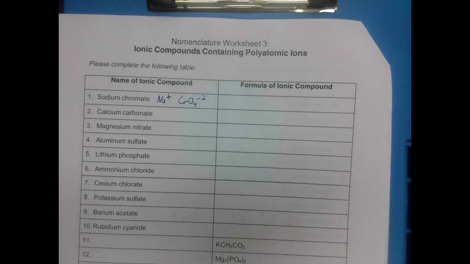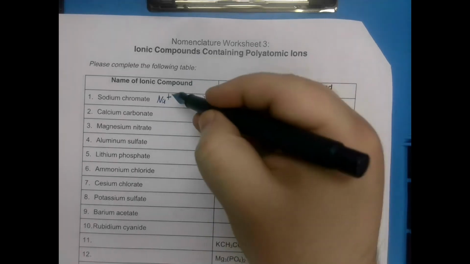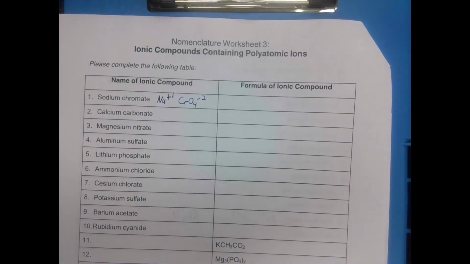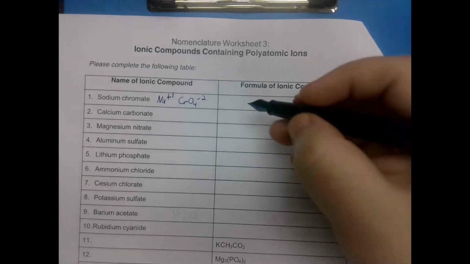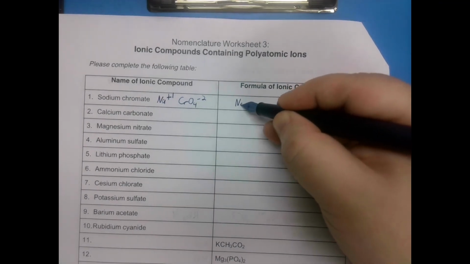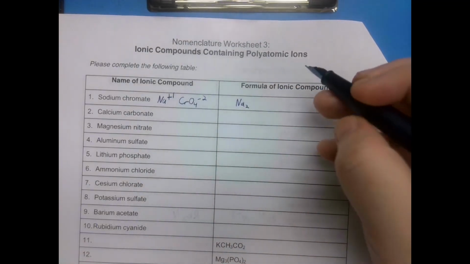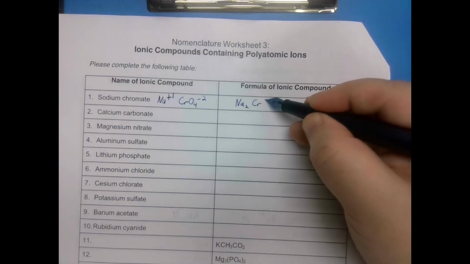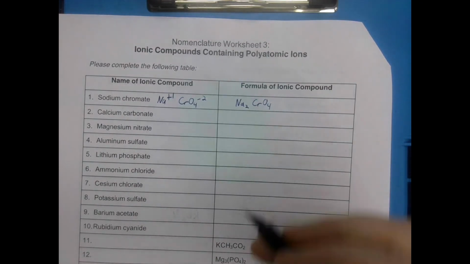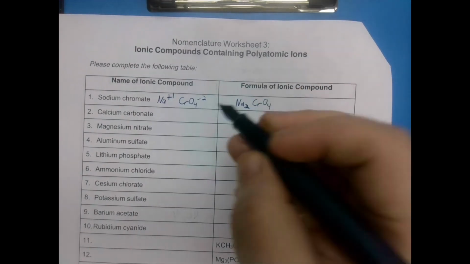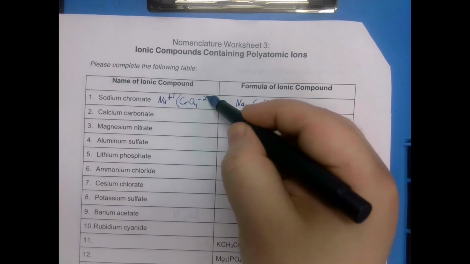So what would the formula be? Plus 1 would be Na. We need 2 sodium for this -2 charge, and then it'd be CrO4. Again, you treat this whole thing as being one unit.